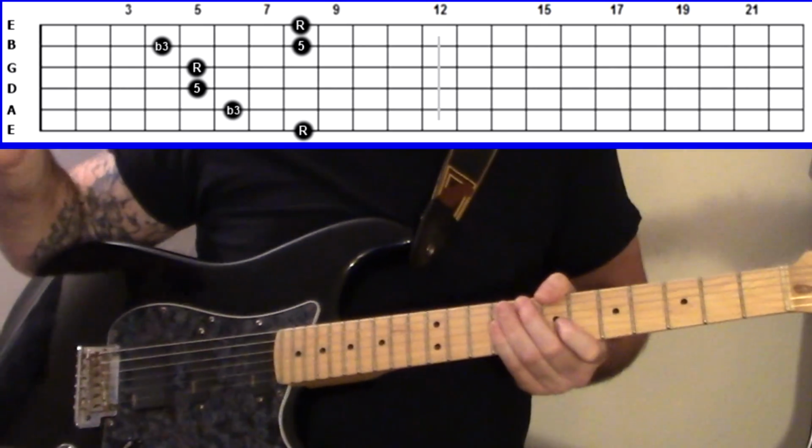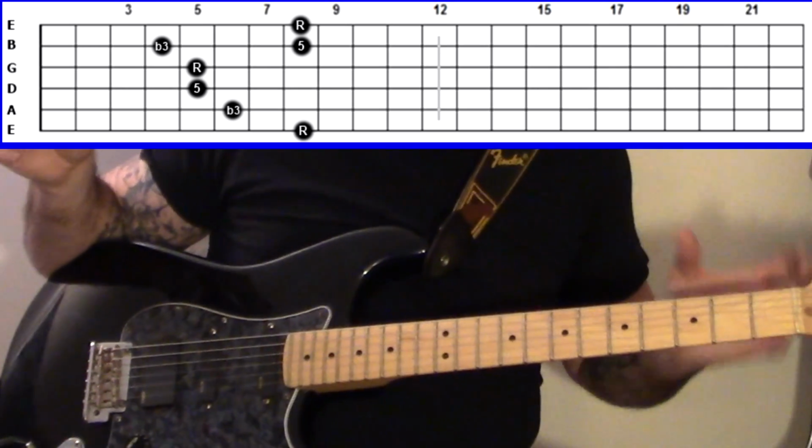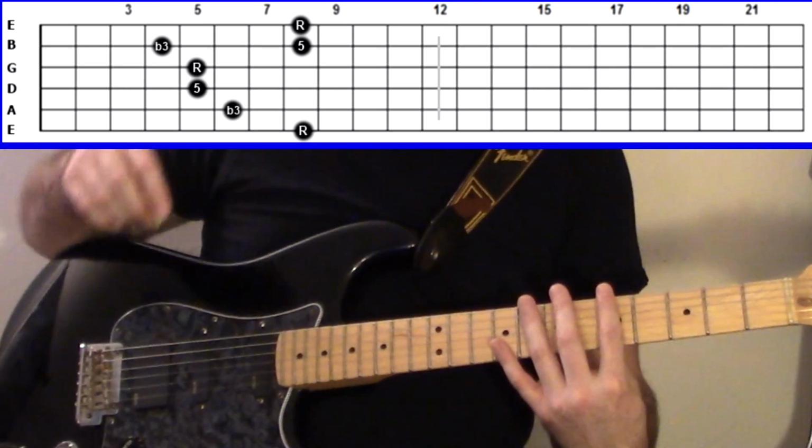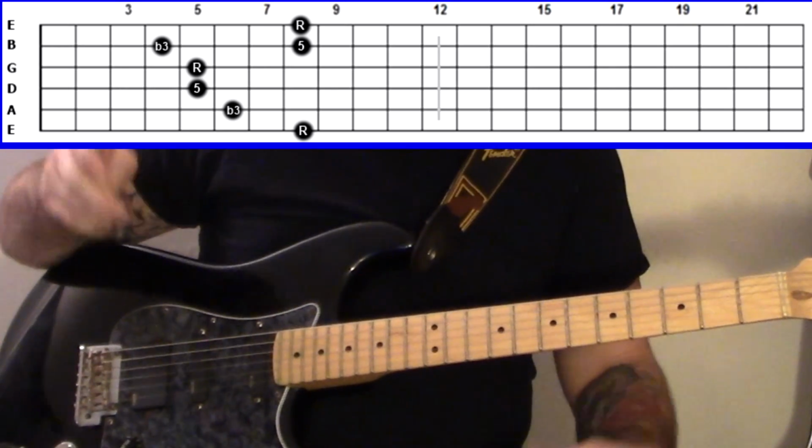Okay, now it has that minor arpeggio sound. All I did was lower the third by one half step, and that's that. So that's the G shape. So C, A, G, E is next.